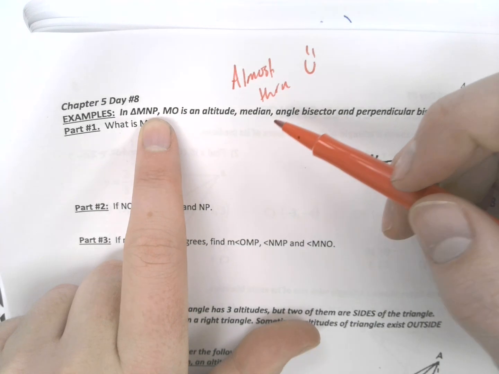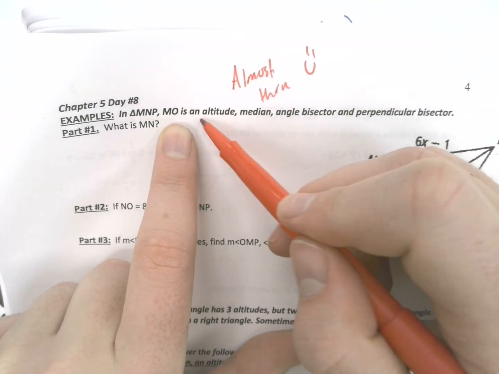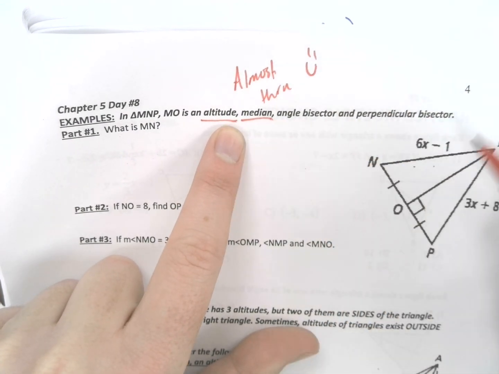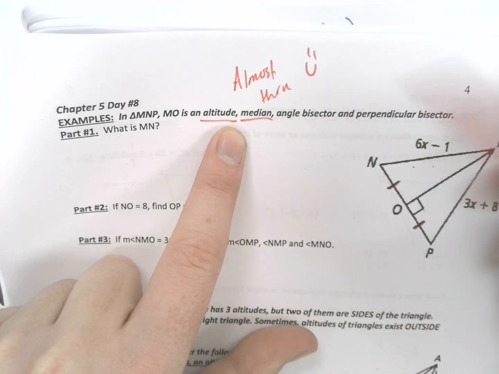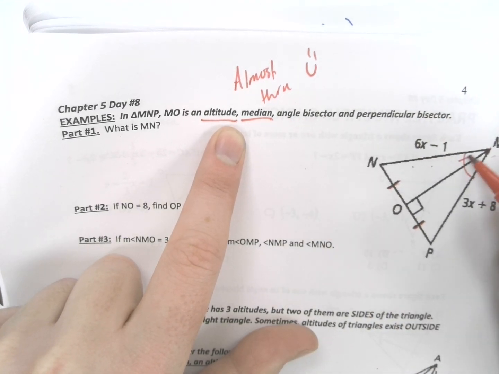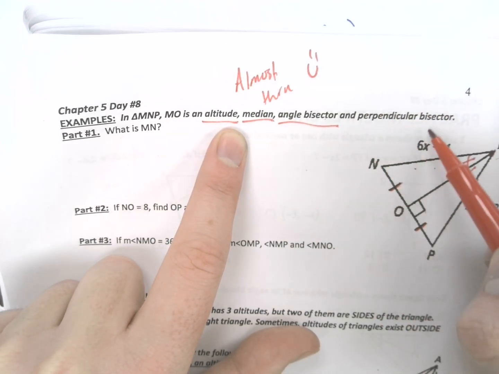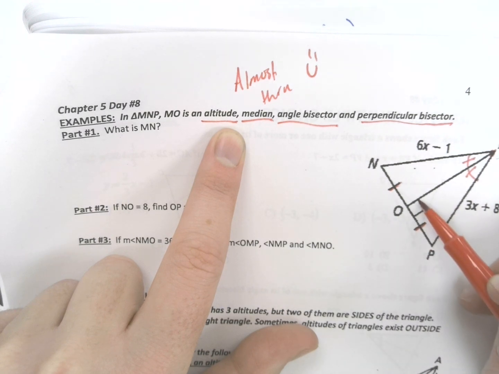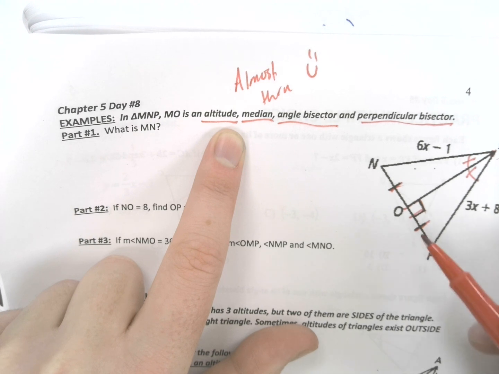So in triangle MNP, ooh, check this out. MO is not only an altitude, right angle, not only a median, through the vertex, cuts it in half, not only an angle bisector, this angle split into equal pieces, it's also a perpendicular bisector, which means it comes right down, right angle, split into equal pieces.